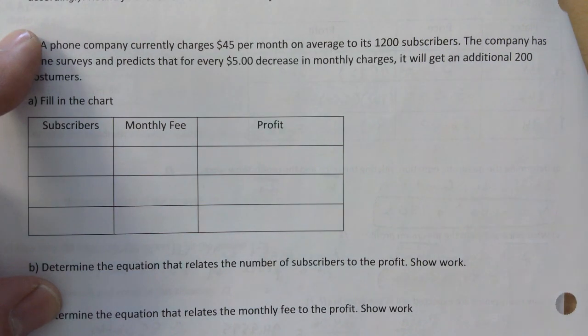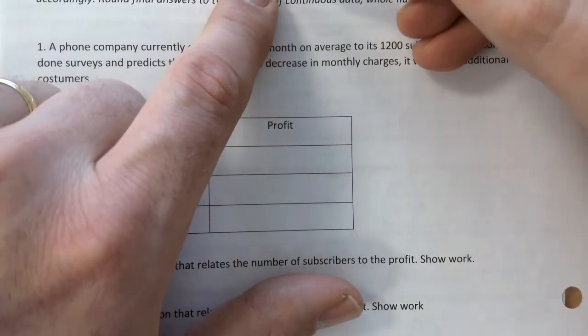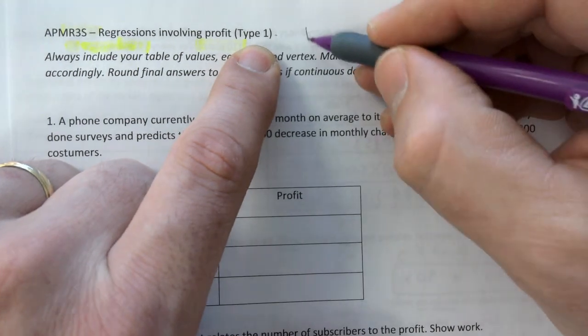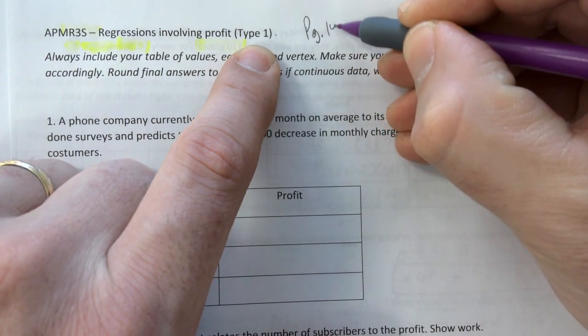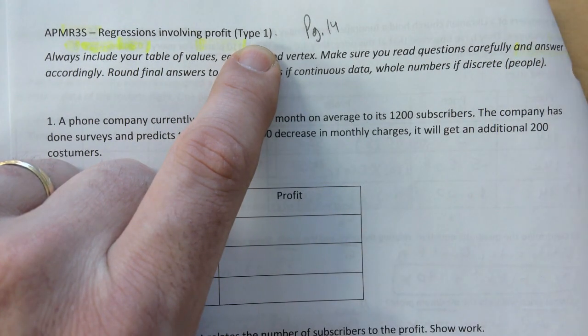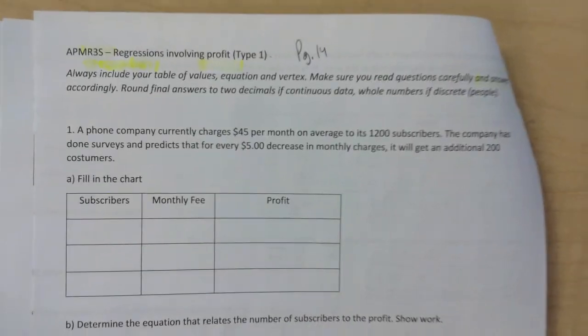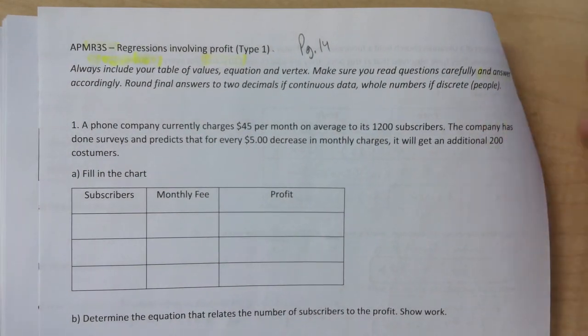Let's see. So if you go to page 14, it actually says on the top type 1, page 14. And it goes all the way. I think there are 4 pages worth of, that used to be just one assignment that I would give the class. I just put it all in one booklet, right?